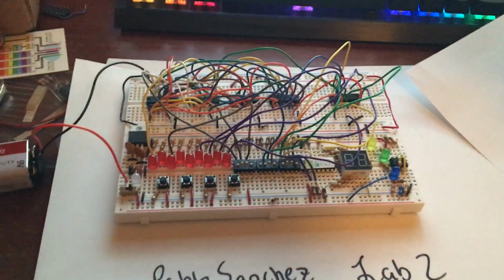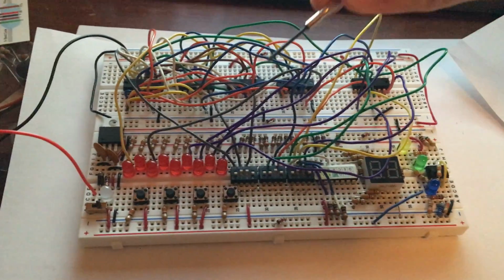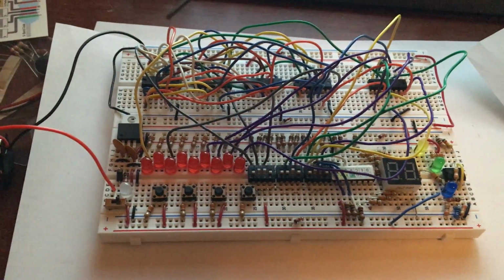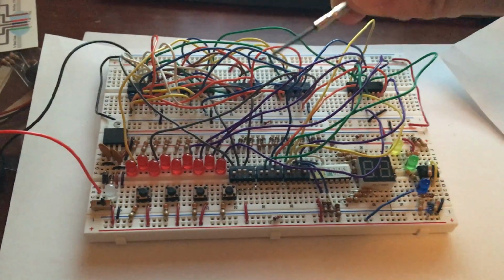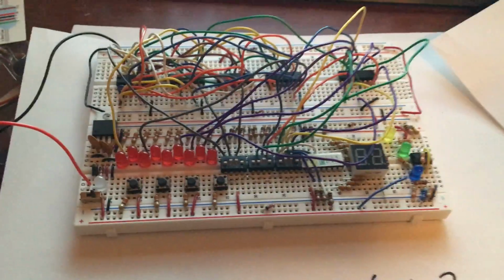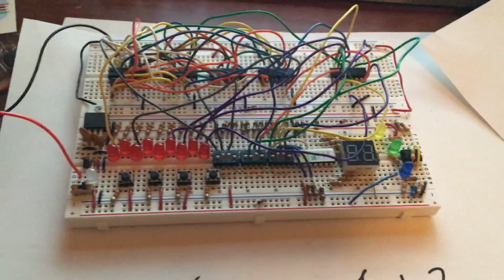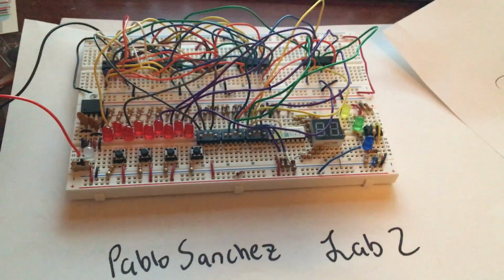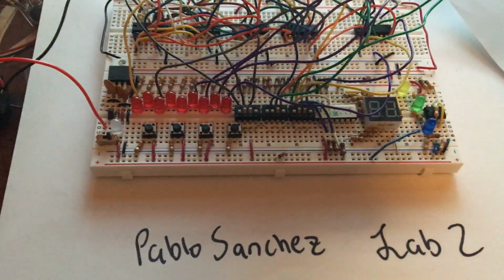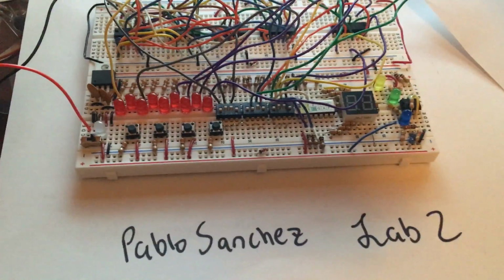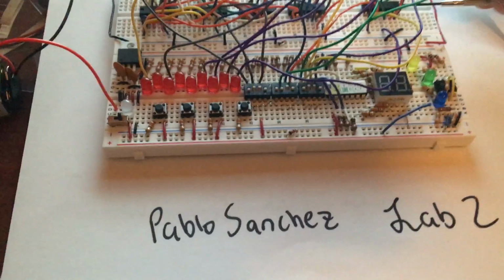I've implemented the NAND gates using two 7400 chips and two 7410 chips, which are all NAND gates. And I've implemented the two Boolean expressions that I was required to. And I input those Boolean expressions into our 4-bit adder.